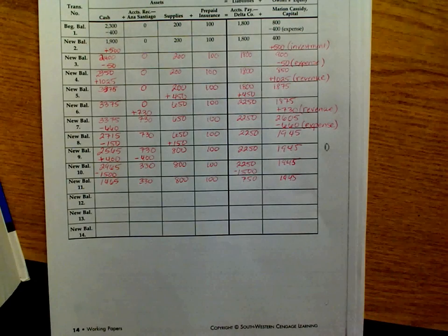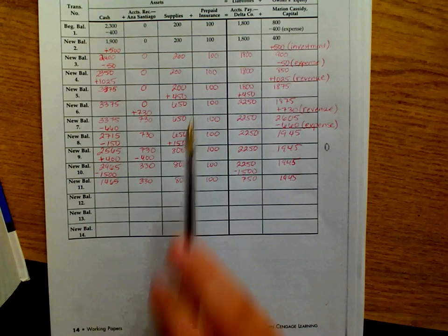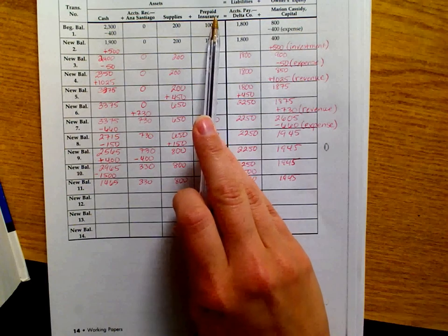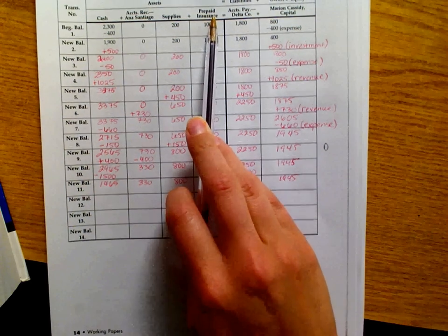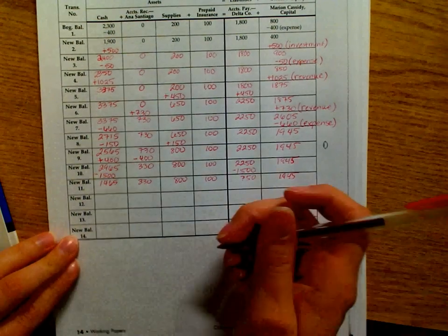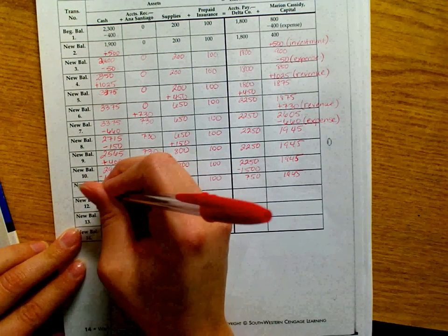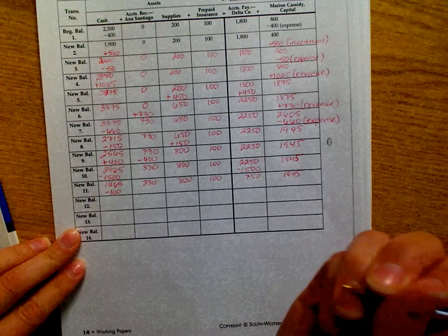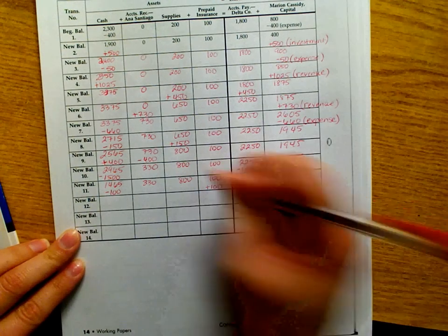Of those, which two will be affected if I pay cash for insurance? Not capital. Prepaid insurance, and I'm paying cash. So cash and prepaid insurance. Good job. So cash is going to go down by 100, and prepaid insurance will go up for 100.